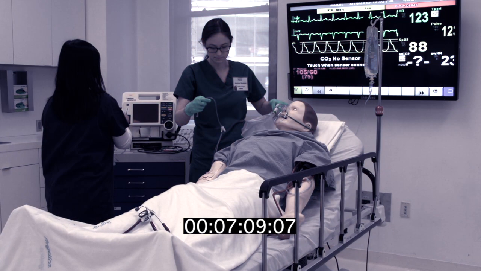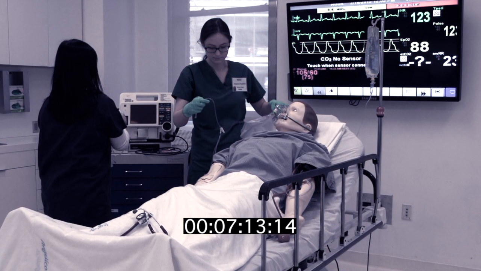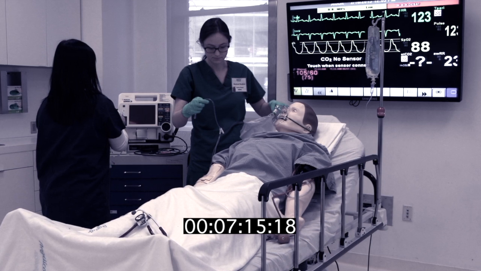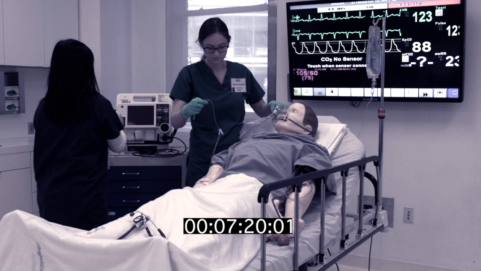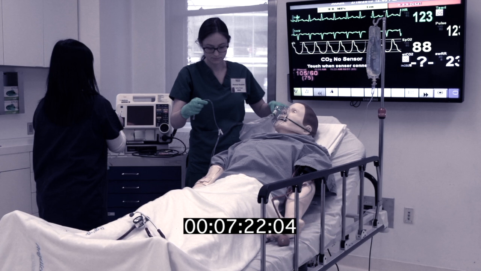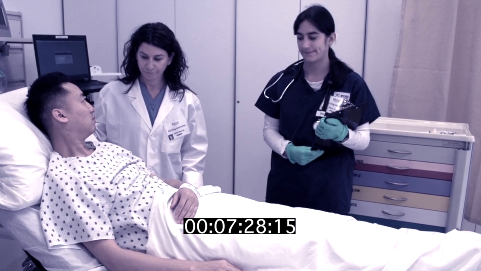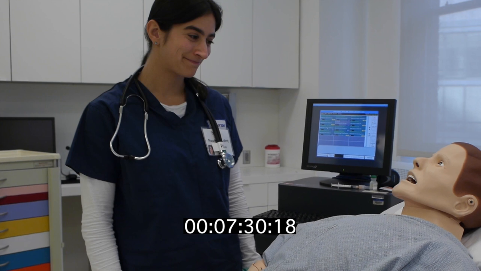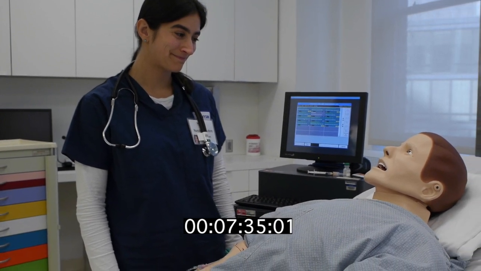The instructor prepared the students for this scenario before it began, but during the scenario, the instructor observed from the control room, allowing the students to manage the patient independently. The instructor will provide the students feedback on their performance and help them make sense of the events after they complete the scenario. So, to summarize, in the clinical setting, the learners remain in a student role.